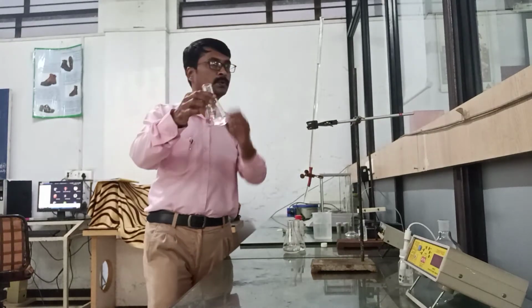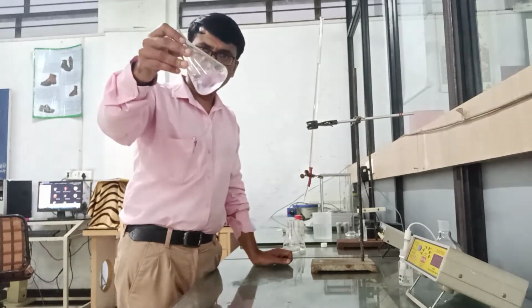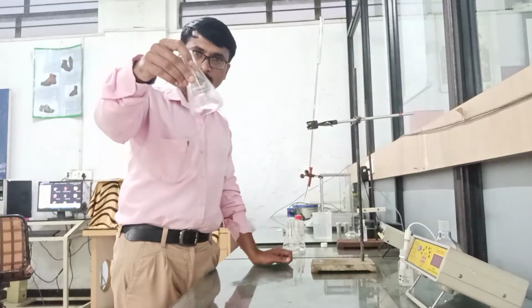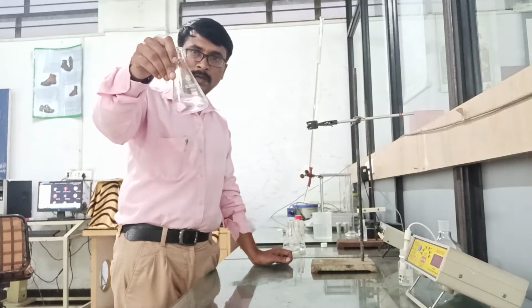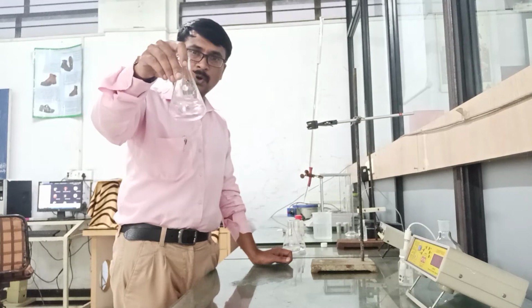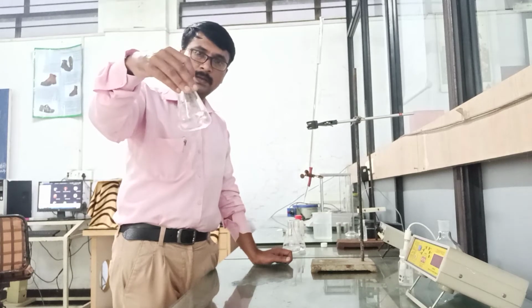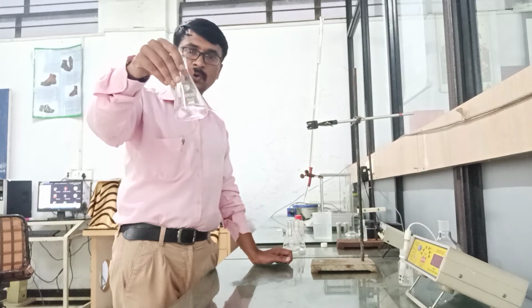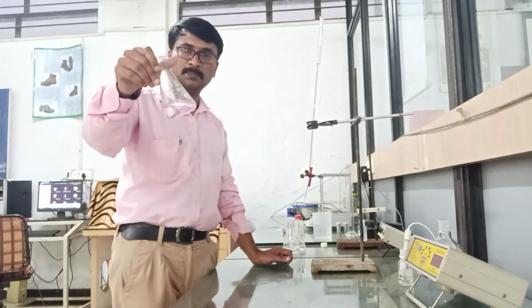So here you can observe the light pink color is developed in the solution. So we can conclude that the titration or the neutralization is completed.